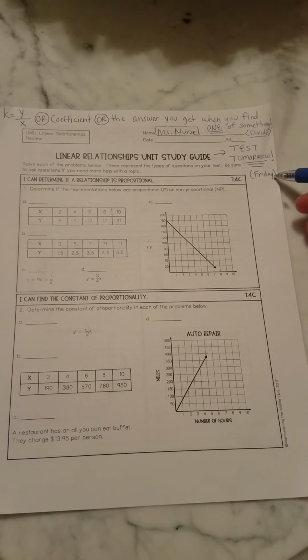Okay, so we're going to go over the study guide for your test tomorrow. So that'll be Friday. So make sure you go into your folder tomorrow and take that test. All right. A couple notes before we get started.